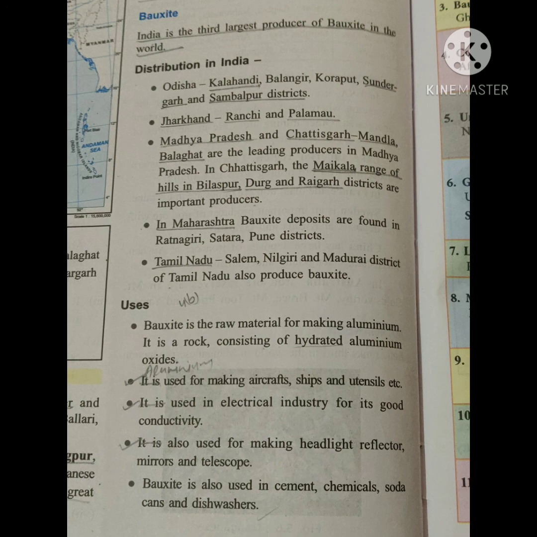Next is mica. Mica is a shining non-metallic mineral. It is used in paints as a pigment, or we can also say exterior paints. It also adds brightness in the paints.